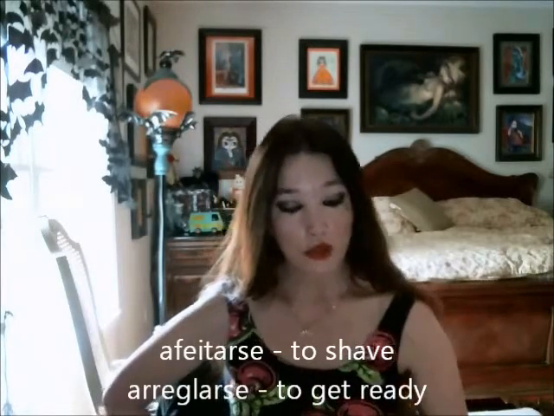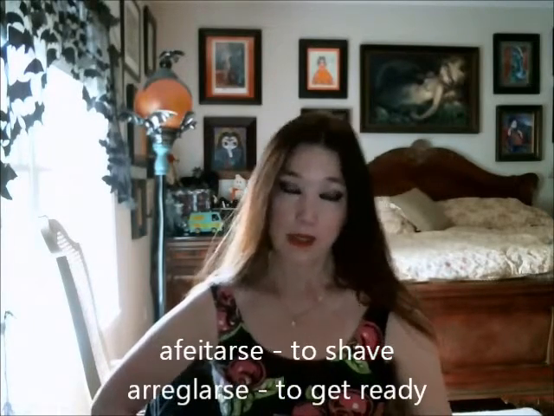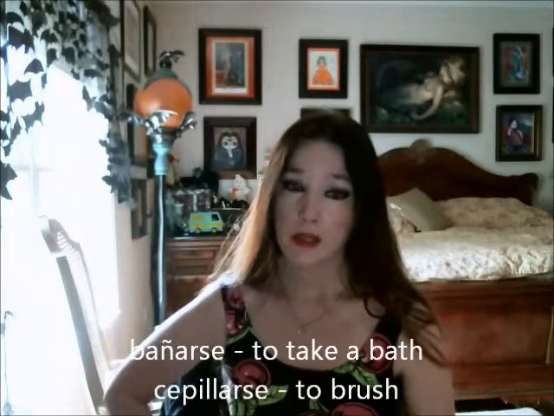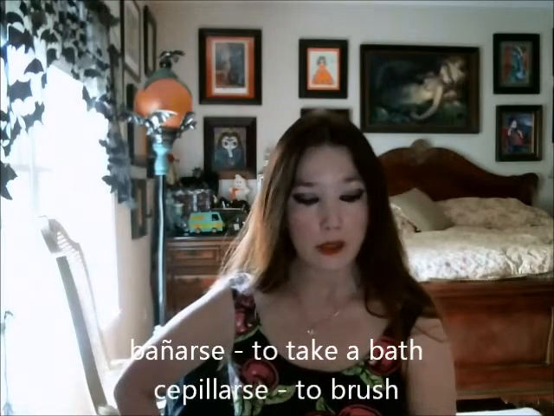Okay, another verb is afeitarse. Afeitarse, to shave. Arreglarse. Arreglarse is to get ready. Bañarse. Bañarse, to take a bath or to bathe. Cepillarse. Cepillarse, to brush. You know, you can brush your teeth or brush your hair. Cepillarse los dientes o cepillarse el pelo.